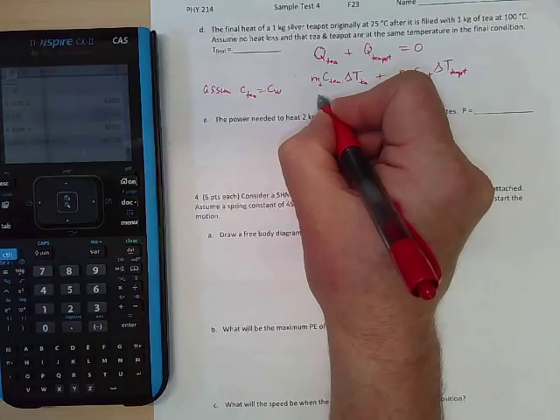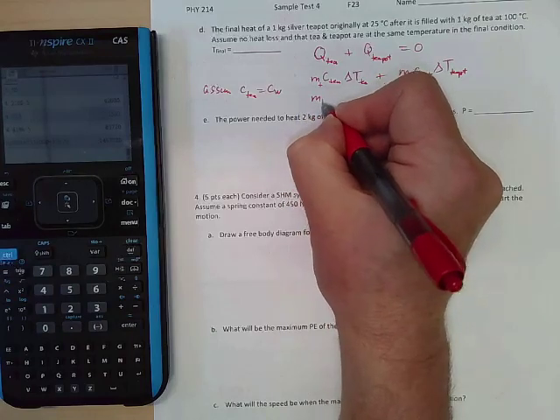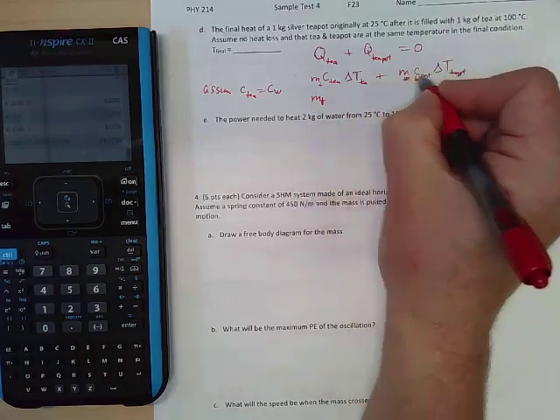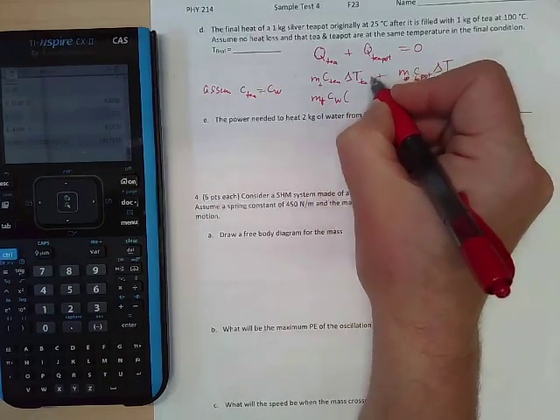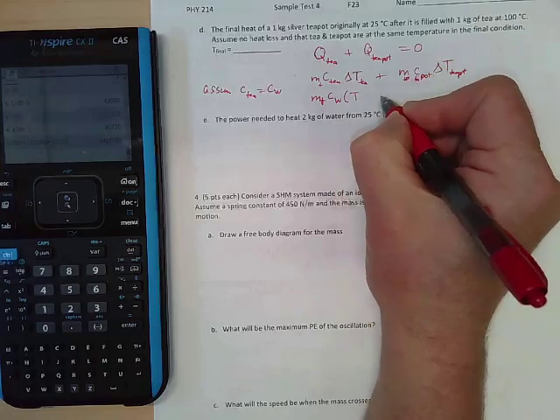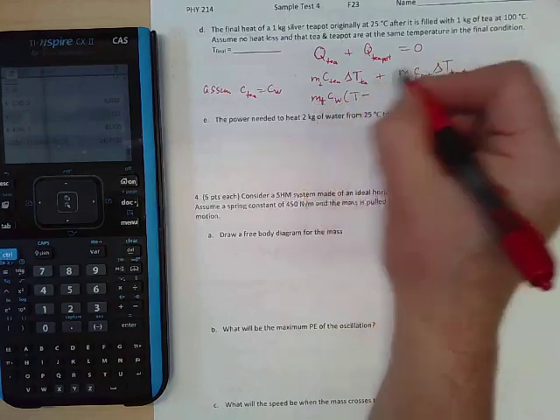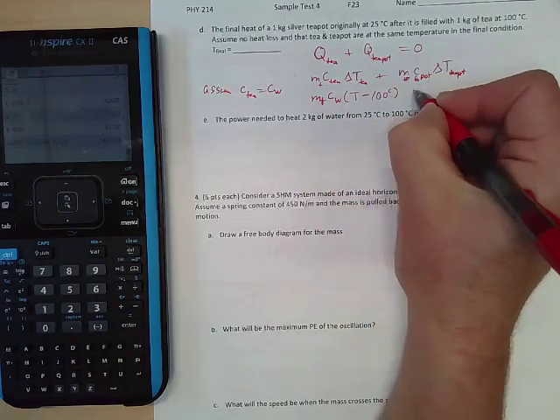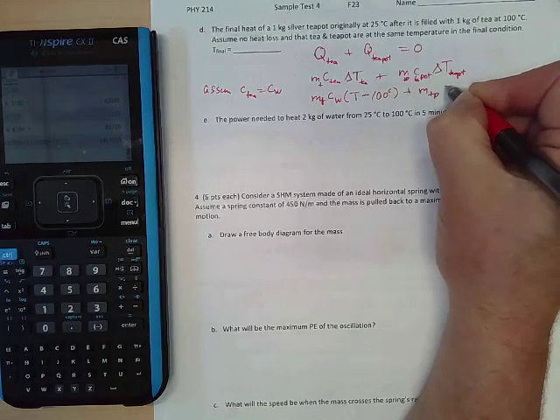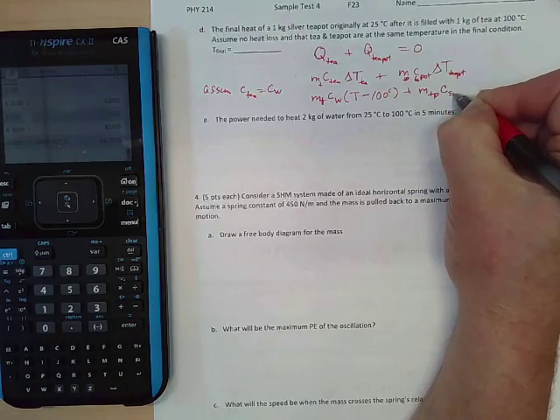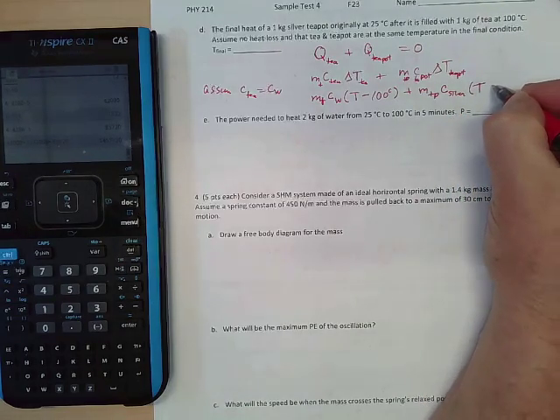So let's keep going here. Mass of the teapot, I'm just going to go for T and TP, times C of water. The temperature is going to end up at some temperature T that they both have, and it's starting at 100 degrees Celsius. And then we've got the mass of the teapot times C of silver. It's going to also end at the same temperature T, but it's starting at 25.